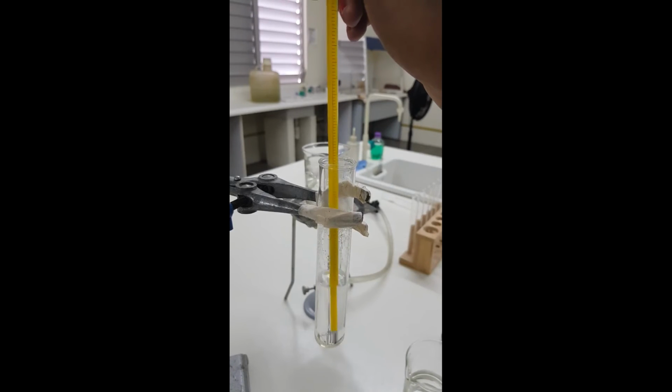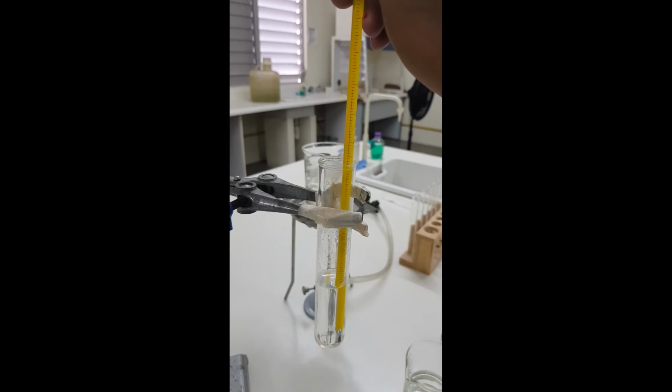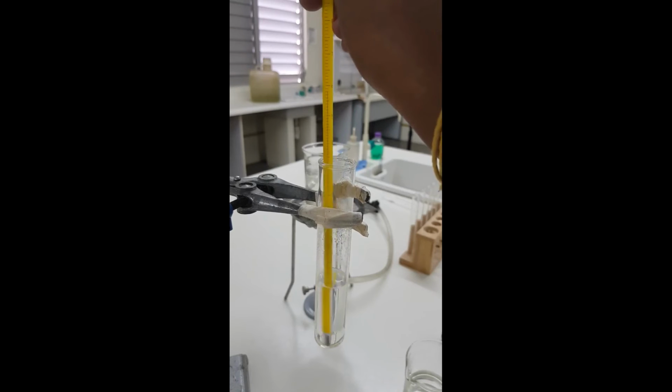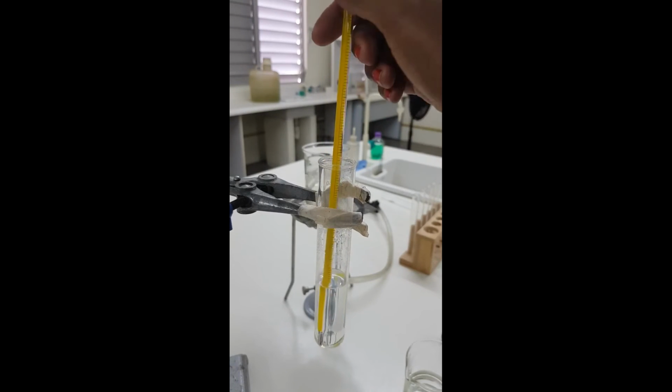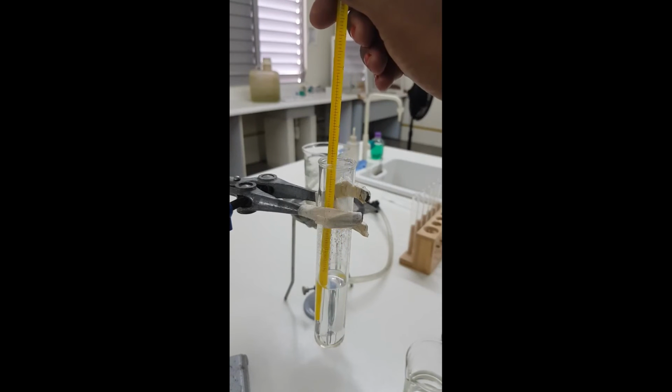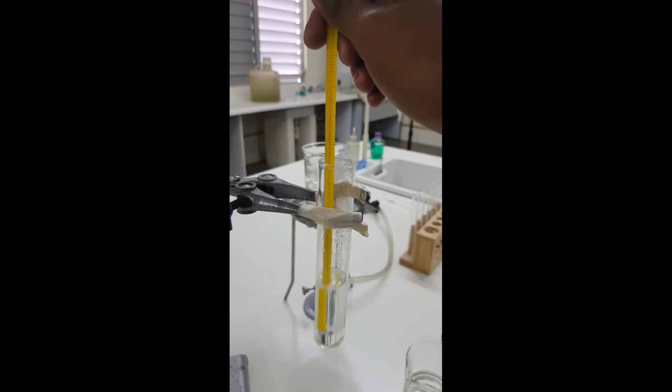That's 58.5. Okay, it starts to recrystallize now, and that's at 57.5.